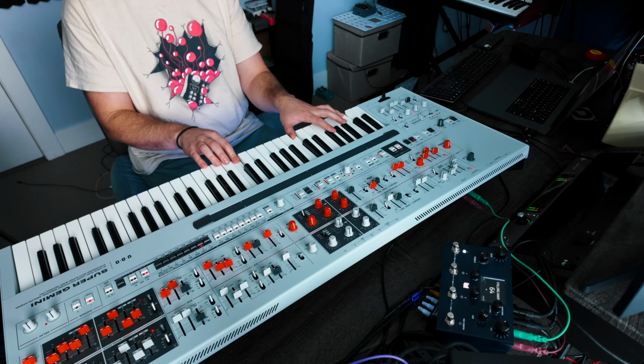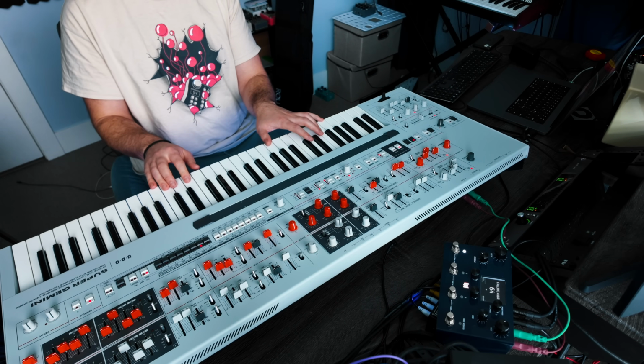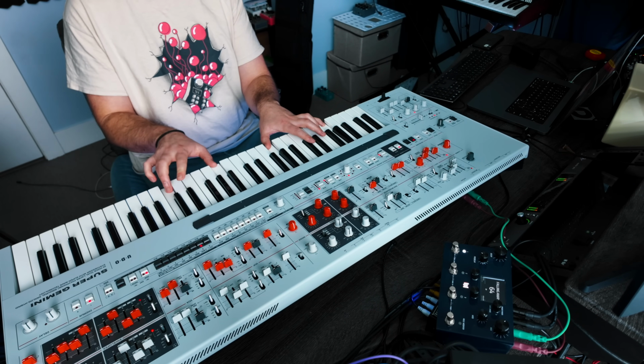If that doesn't sound like your workflow, then that's a really good reason to want to look into a knob per function hardware synth like I really like to do, where I don't have to worry about menus and I can just create sounds on the fly.